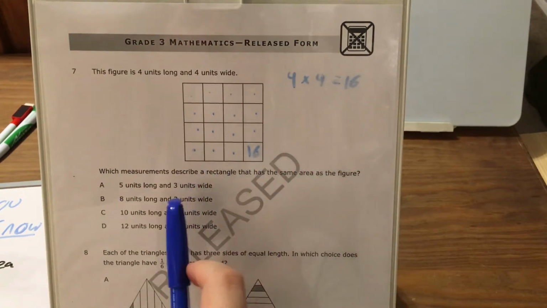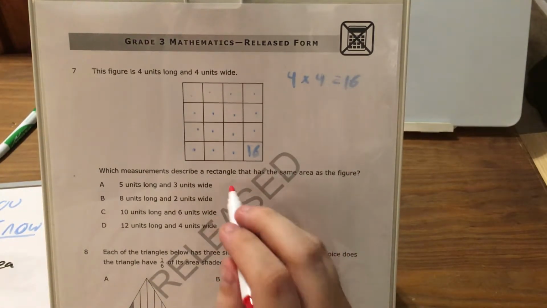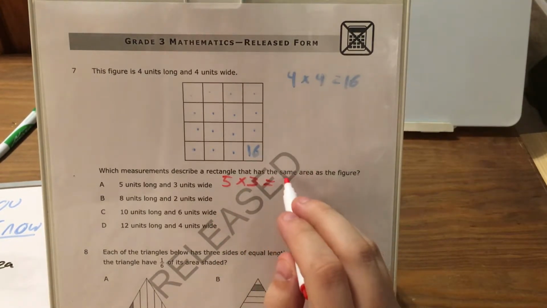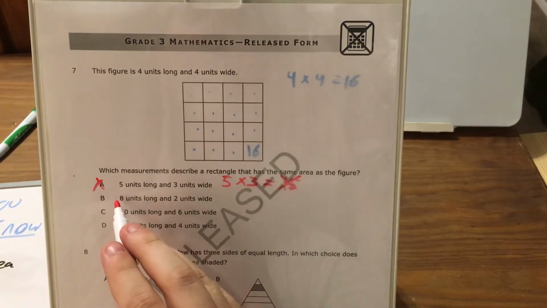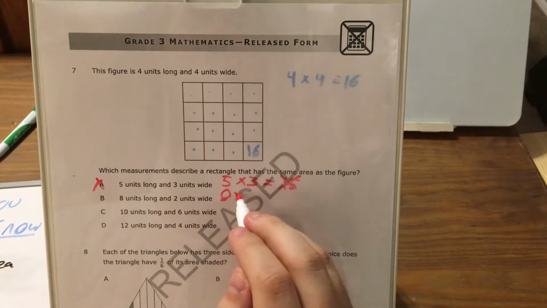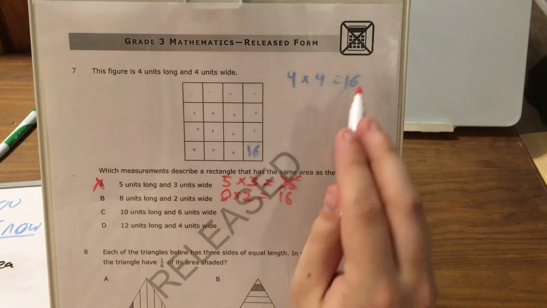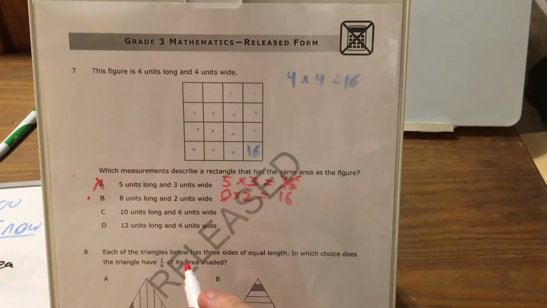All right, so all we have to do is look at our answer choices and find one that's going to give us the same area with a different length and a different width. So let's try out choice A, 5 units long and 3 units wide. 5 times 3, this gives us 15. Not what we're looking for. 8 units long and 2 units wide, 8 times 2. This gives us 16. That looks good, but I'm going to go ahead and test the other answers just to be sure. I'll put a little dot next to this one.